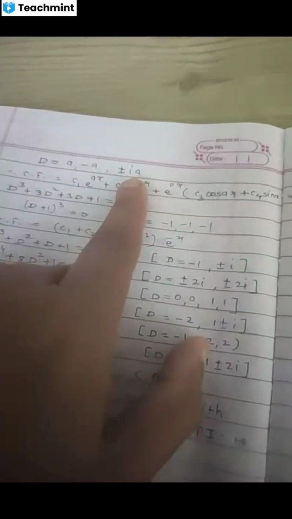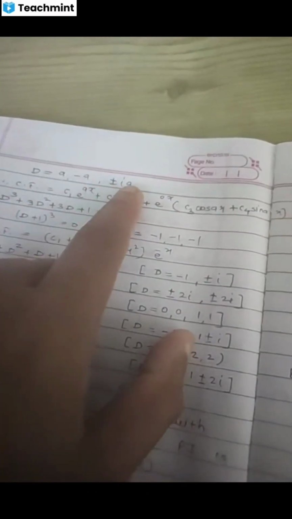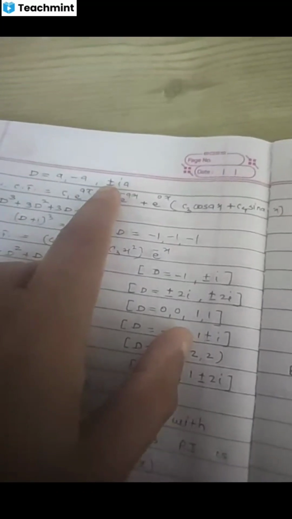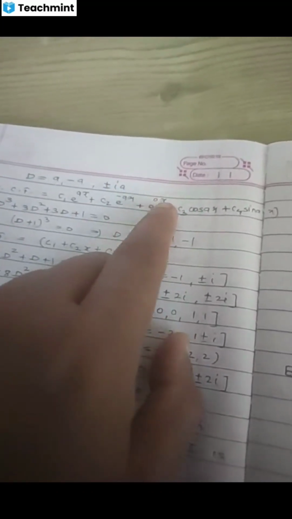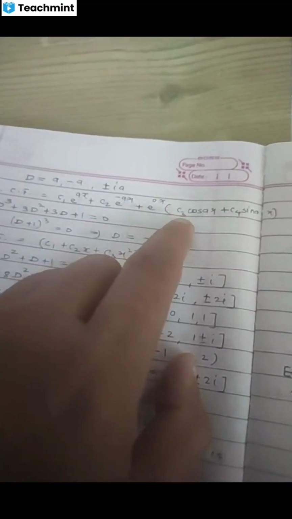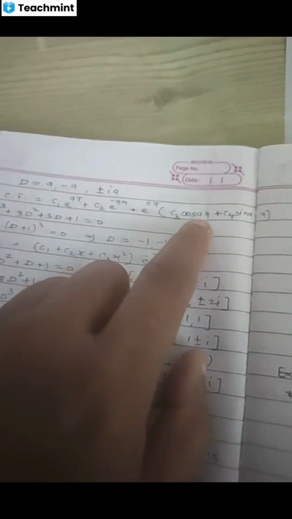And so the complementary function is c1 e raised to ax plus c2 e raised to minus ax. These are the real roots, first 2 real roots. So write the complementary function for the first 2 real roots, and the remaining 2 are the complex roots. Here plus minus ia means alpha, the real part of the complex number, is 0. So write down e raised to 0x bracket c3. You start from c3 because c1, c2 are already there. Start from c3 cos ax plus c4 sin ax. So this is the complementary function for the 4 roots. 2 roots are real numbers and the remaining 2 are complex roots.